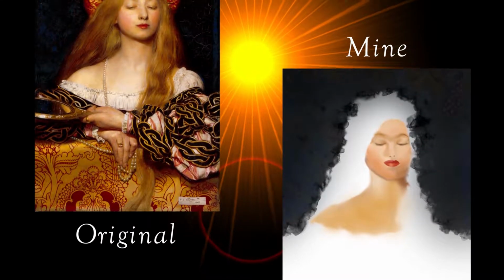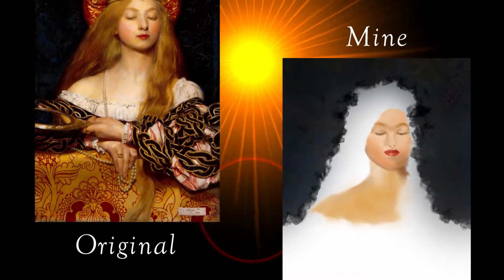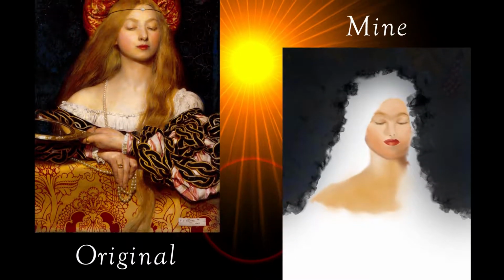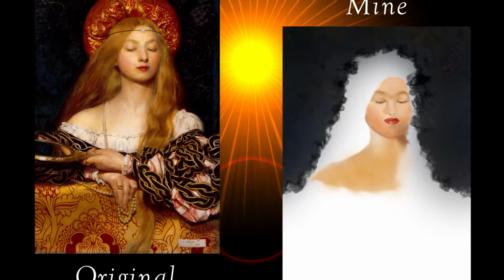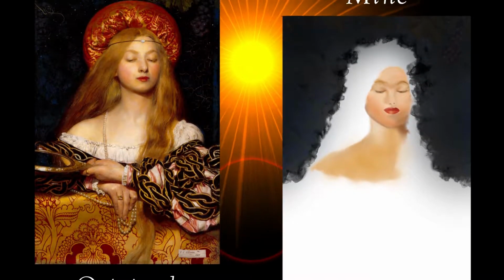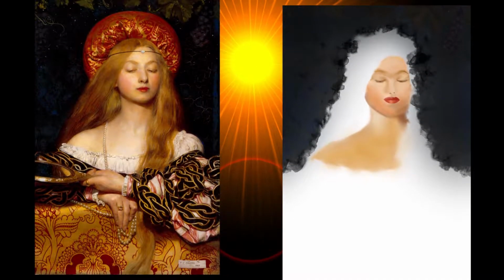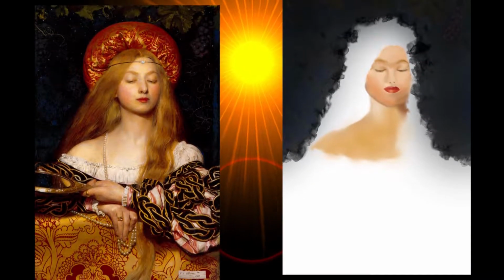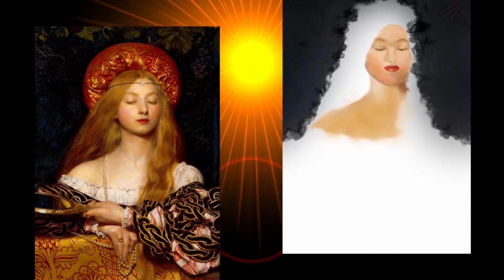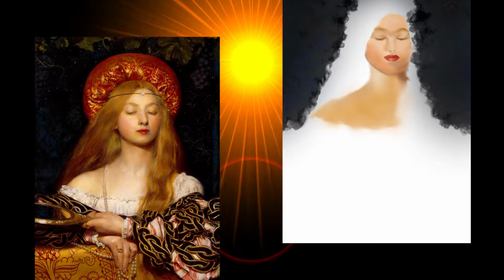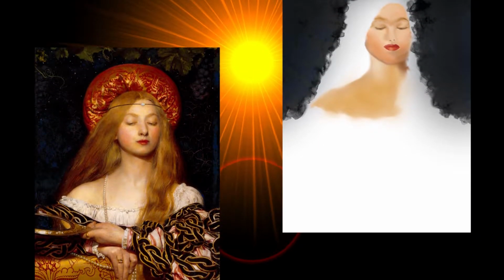Okay, so the face is looking decent, although I can't quite get the nose right, I don't think, but we can come back to this. Also, her chin is a little wider than it is in the original painting. I may try and correct that as I go along, but I'm going to leave it as it is for now, because I think it looks pretty good. So next I'm going to move on to the hair and see how that goes.